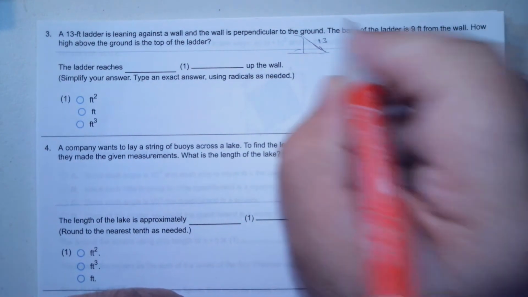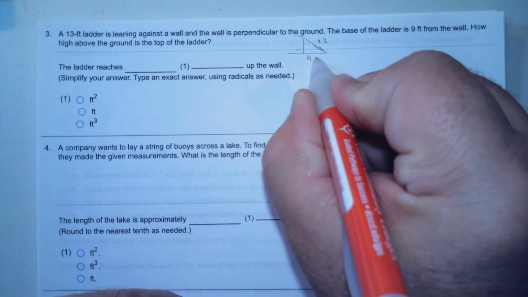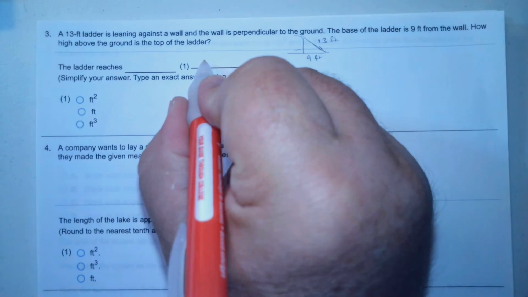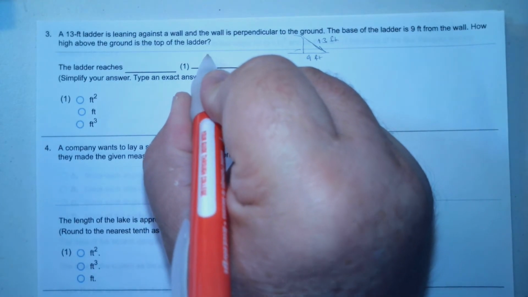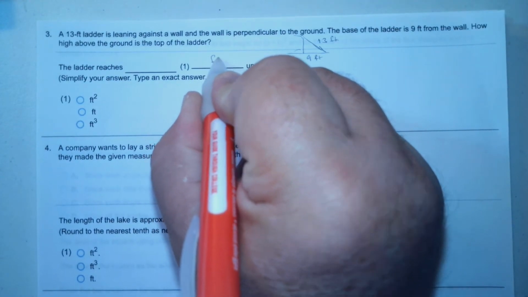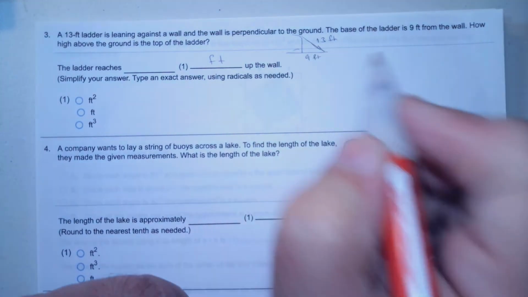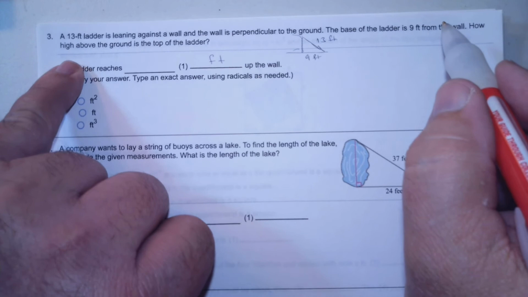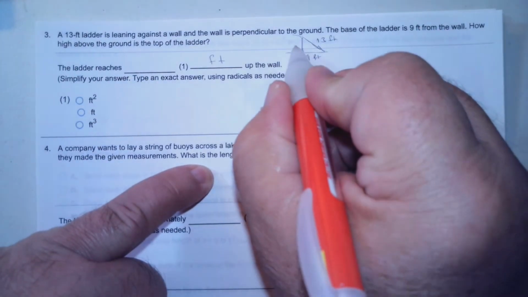And the base of the ladder is 9 feet. So we know here the units are going to have to be feet, because that's what we're looking at. Each side are feet. The question is asking how high above the ground is the ladder? So we're looking for this.